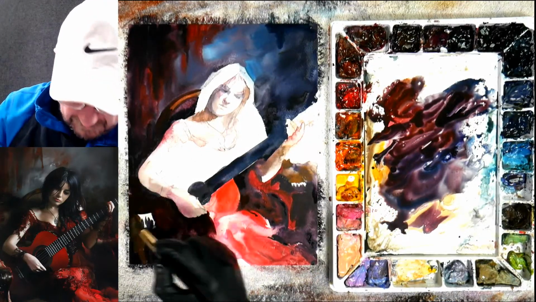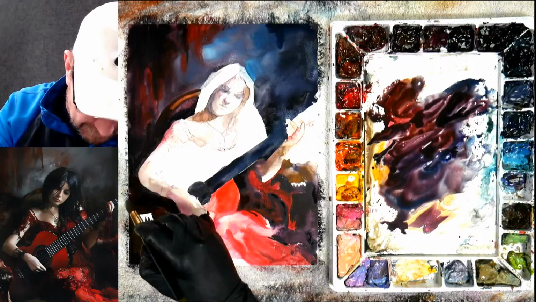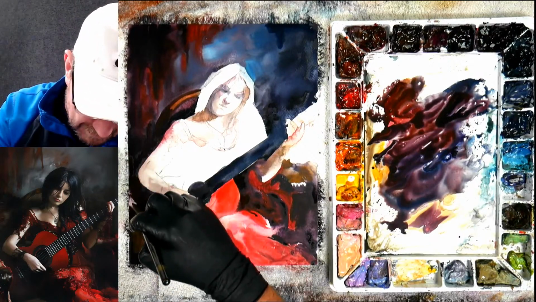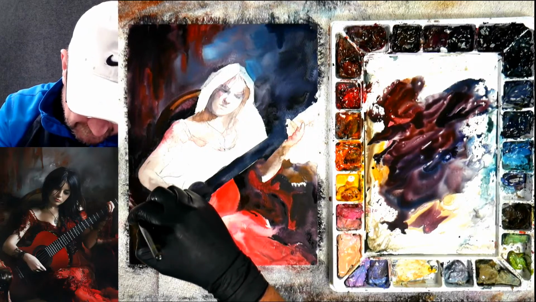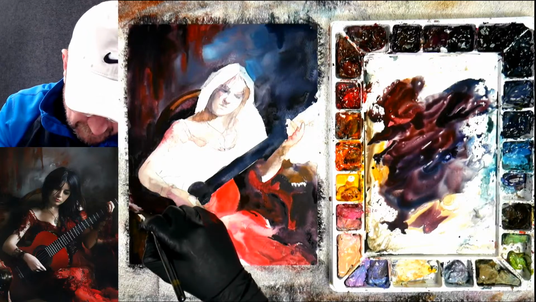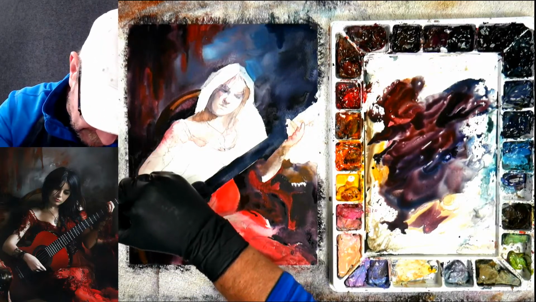So working things a lot and doing a lot of painting, you just realize why you need paint, why you need good brushes. All that stuff is because the more you do, the more you realize how important it is to get good materials.